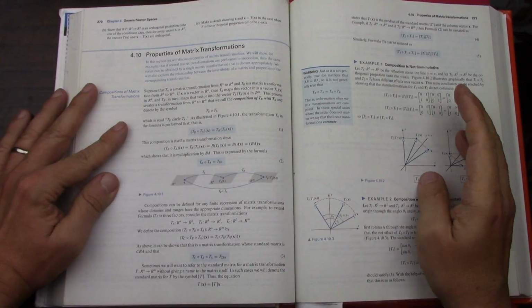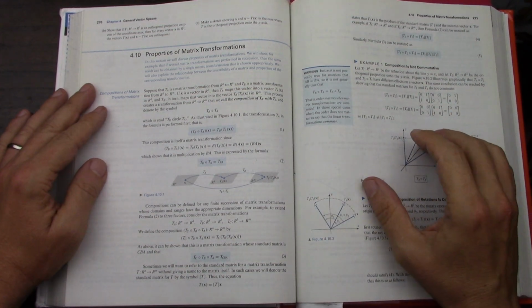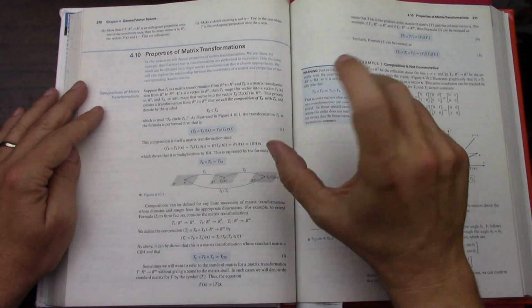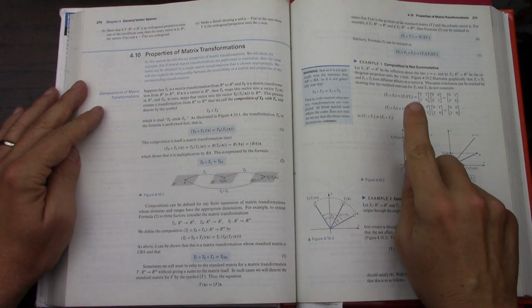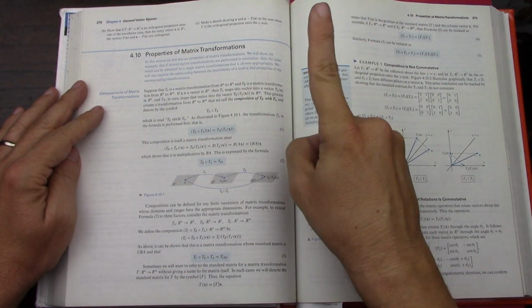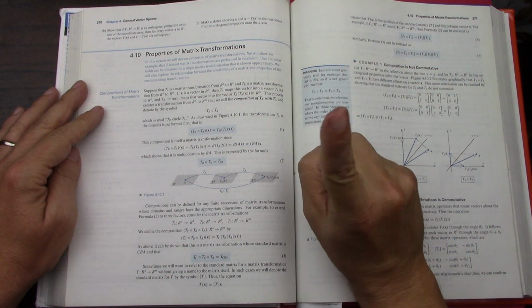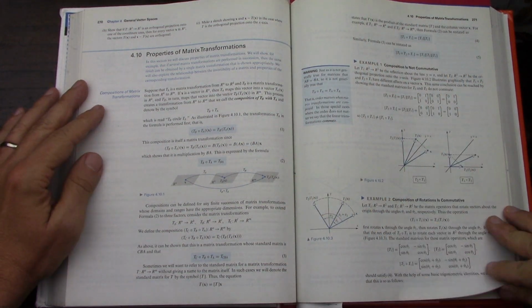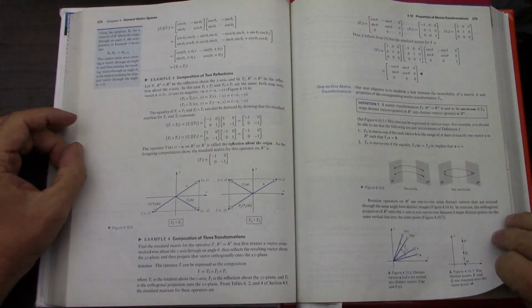Projections are not one-to-one, so they don't lead to commutative. It's a commutative group, really, but commutative operations. In the case of rotations, sure, you can rotate by multiple angles, and you can do them in different order, and you get the same thing. So that's what this section is all about.